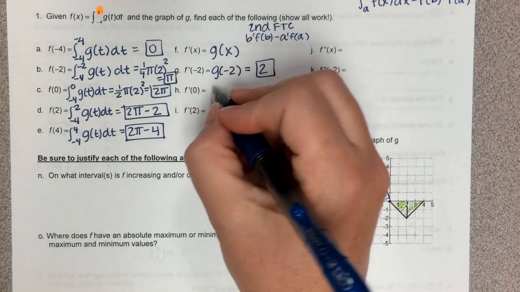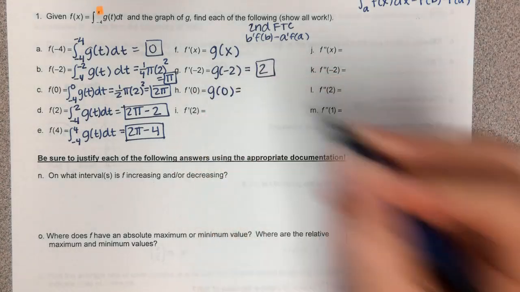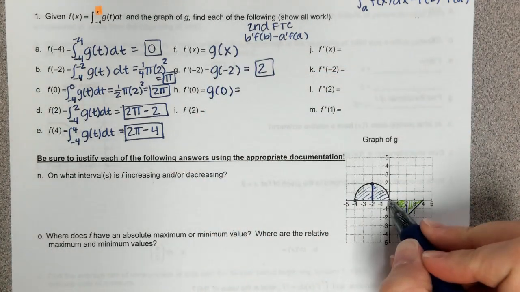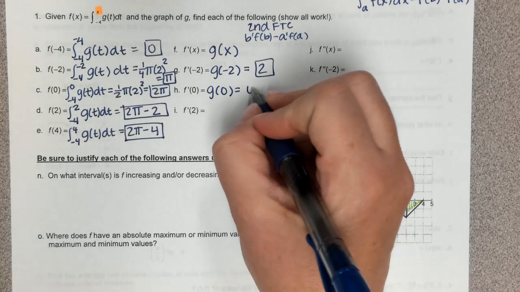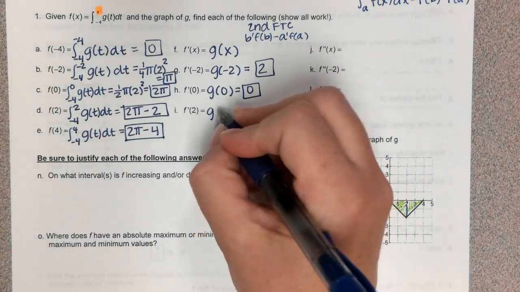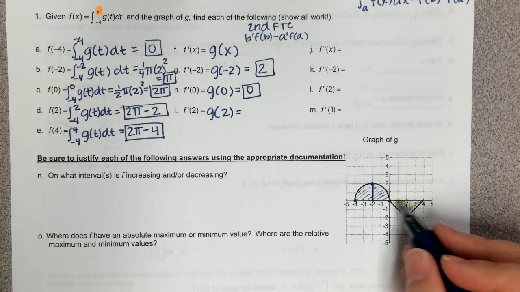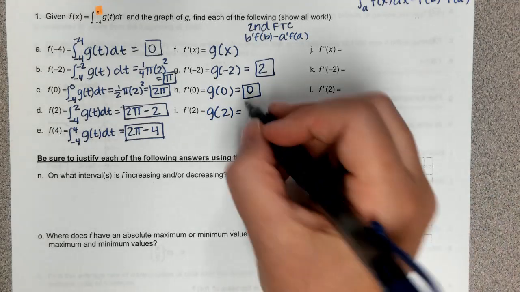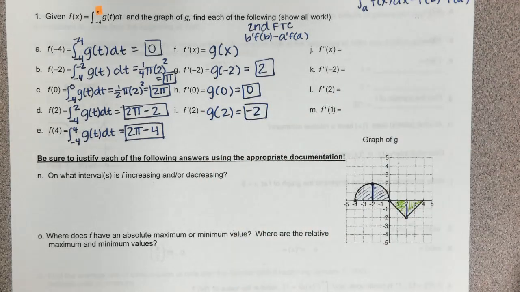F prime of 0 is just going to be the same thing as g of 0. So go on the graph right here. That's at the point 0, 0. So that's going to equal 0. And then f prime of +2 would equal g of 2. And that's down here at -2. So that's my y value.